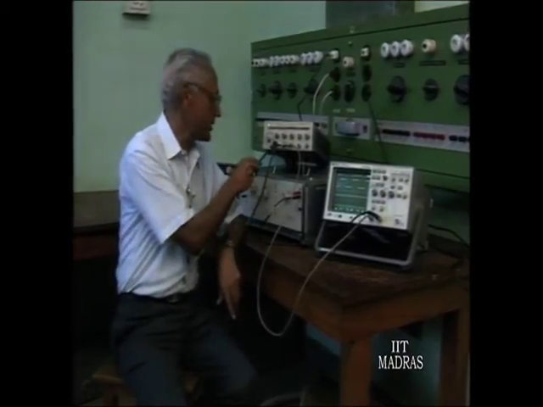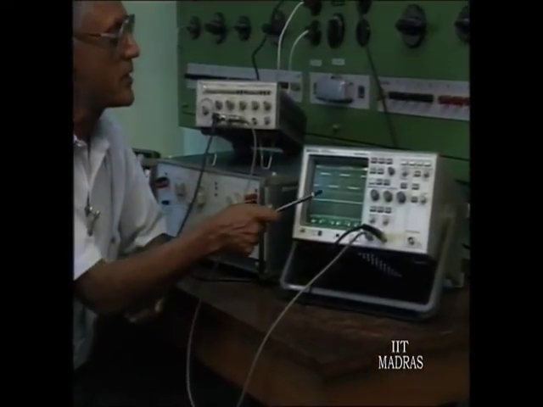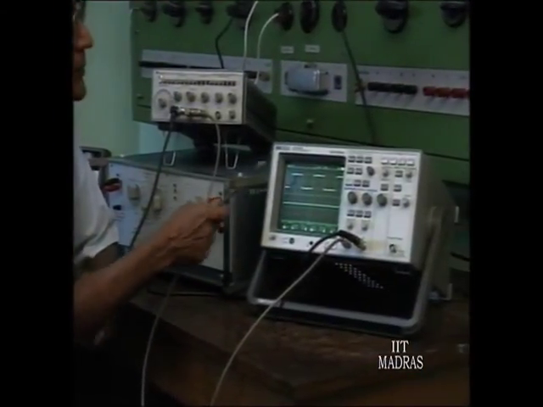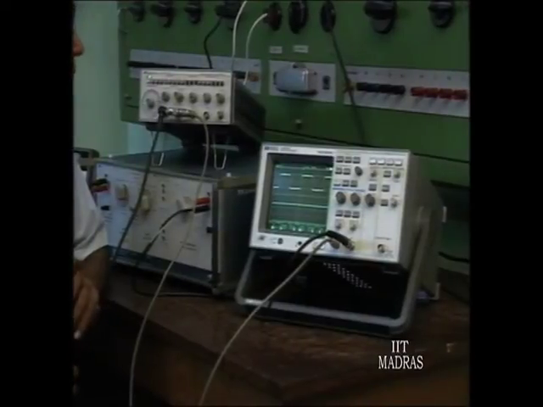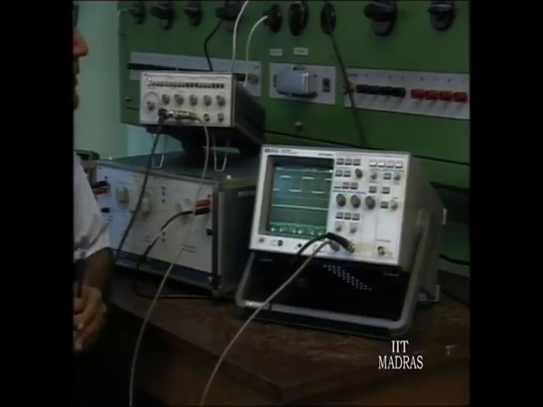We have a function generator here which generates a square wave, and that is now displayed on the oscilloscope. This is a square wave of 2 units peak to peak value or 1 unit peak value.